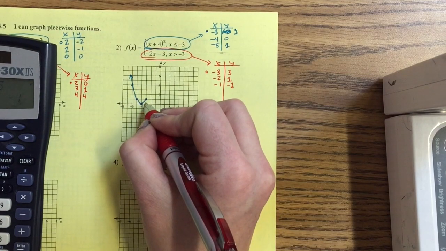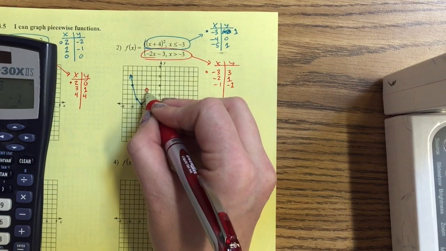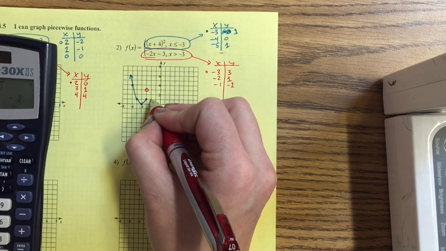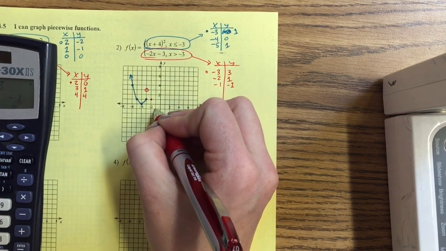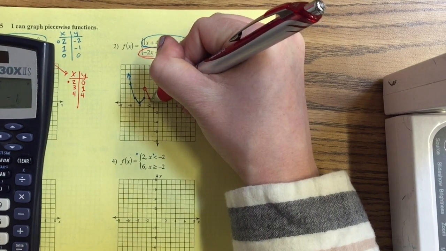Negative 3, up 3, open dot. Negative 2, up 1. Negative 1, down 1. And it's going to continue making a line.